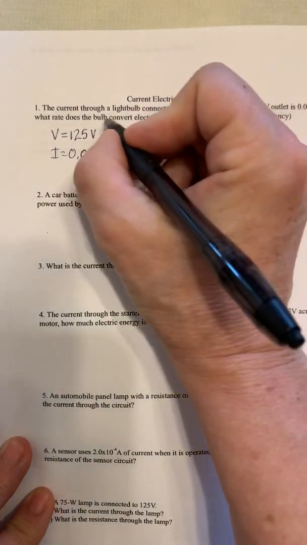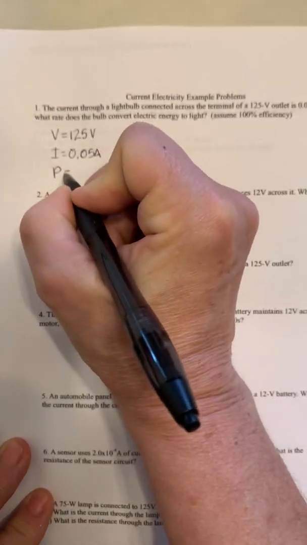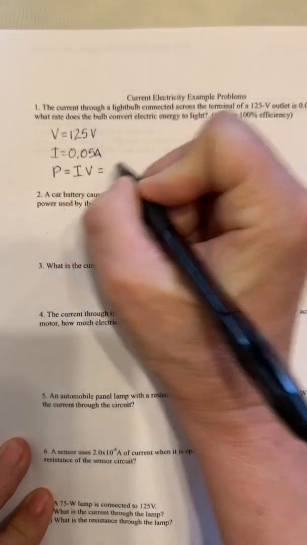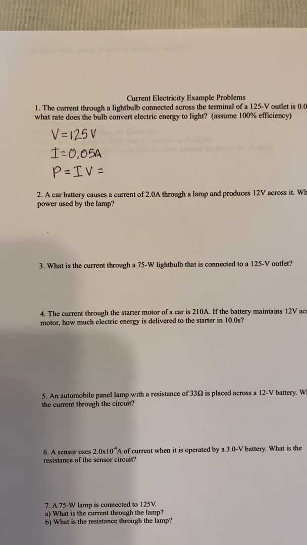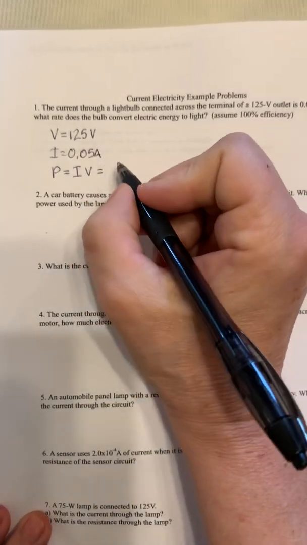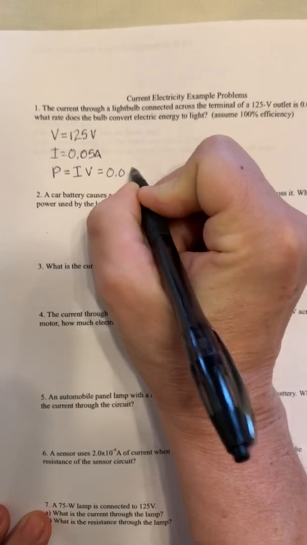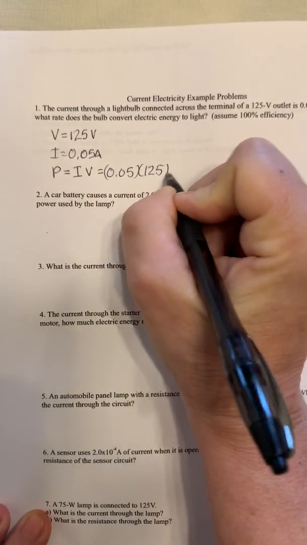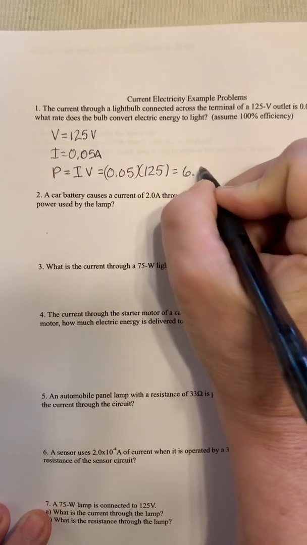At what rate does the bulb convert electric energy to light? So basically what I'm asking you is, what is the power? Power is equal to IV. And I meant to make that 0.5 instead of 0.05, but when we go ahead and do it that way, 0.05 times 125 should be 6.3 watts.